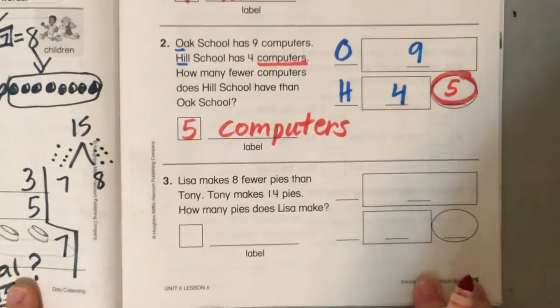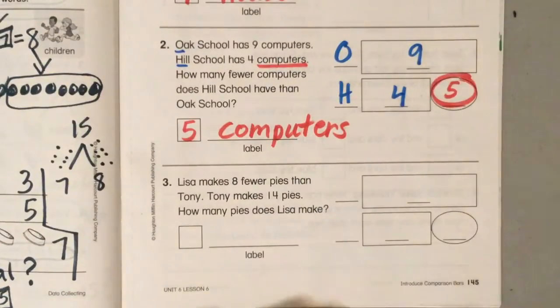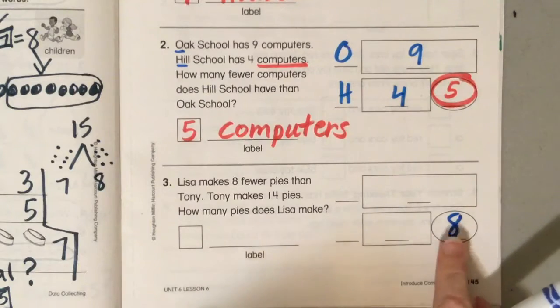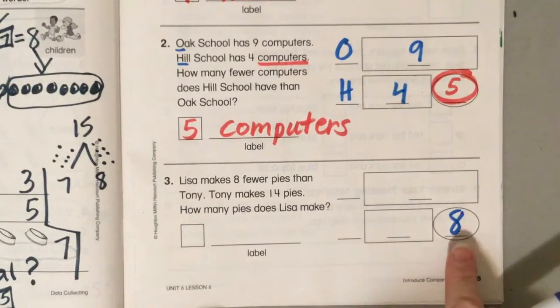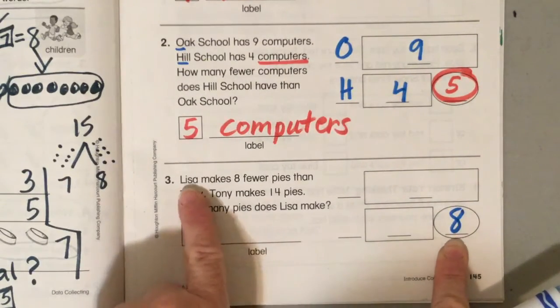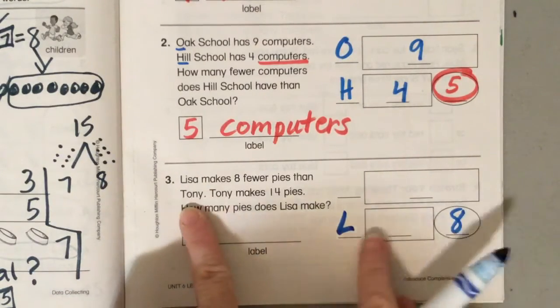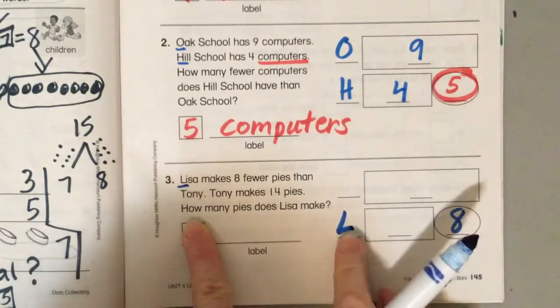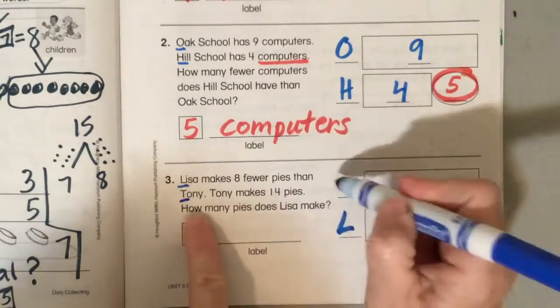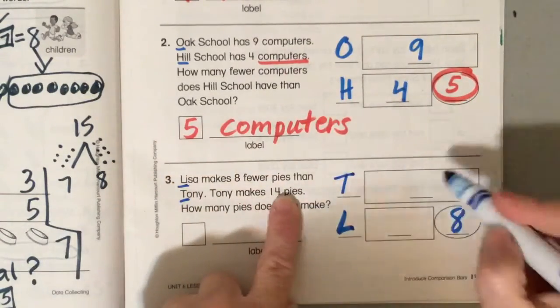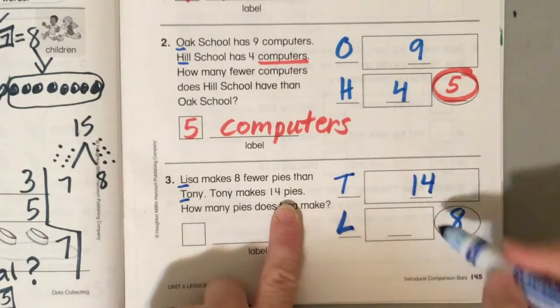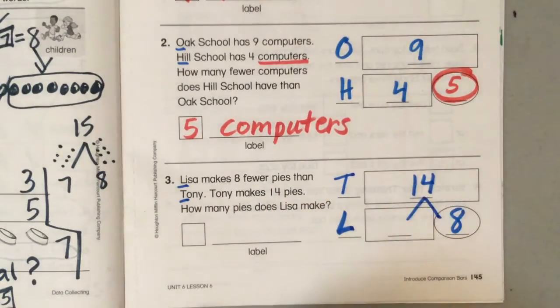And next one, Lisa makes 8 fewer. Ooh, 8 fewer. How many more? How many less? Okay. Lisa makes 8 fewer, so she makes less. 8 fewer pies than Tony. L for Lisa, she makes fewer, less. T for Tony, he makes more. Tony makes 14 pies. Like a math mountain, okay? How many pies does Lisa make?